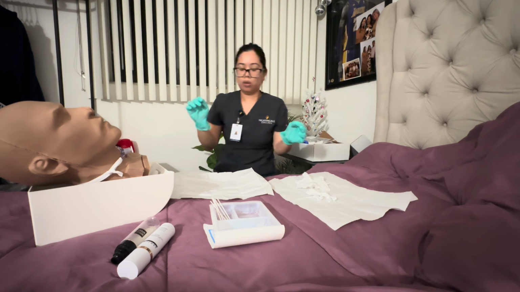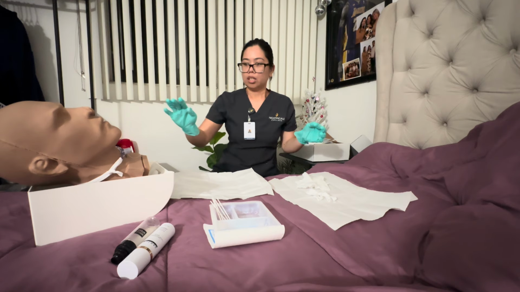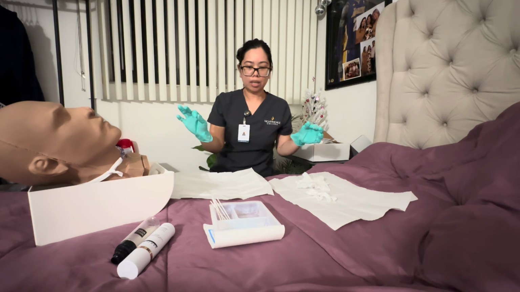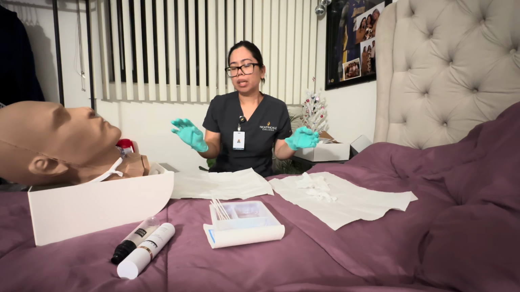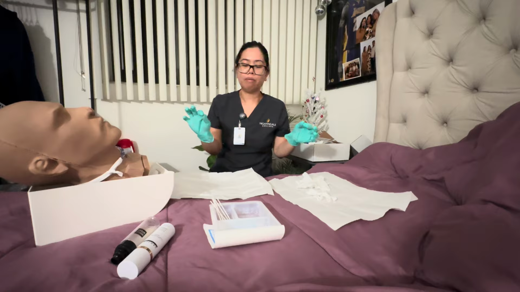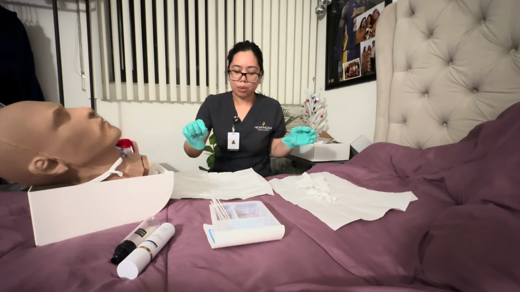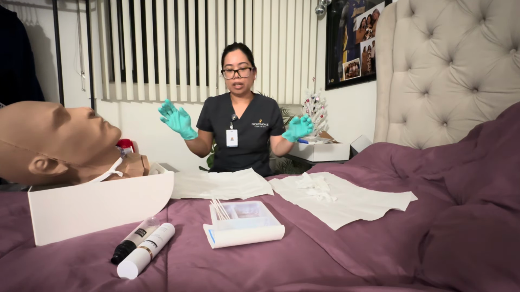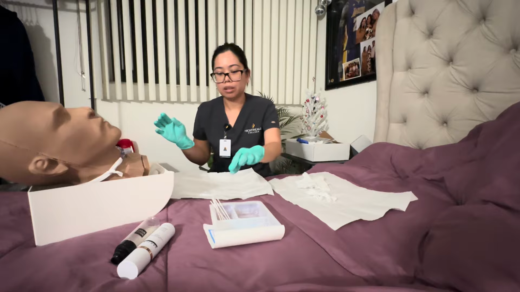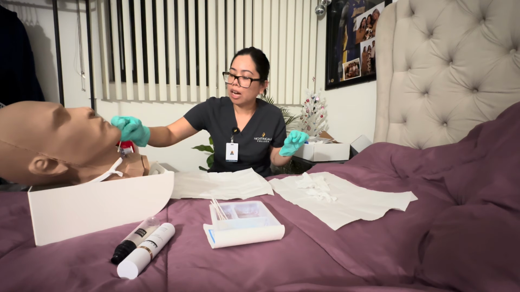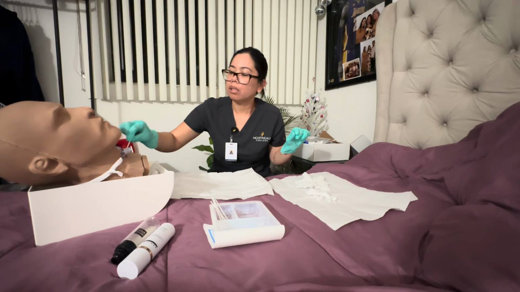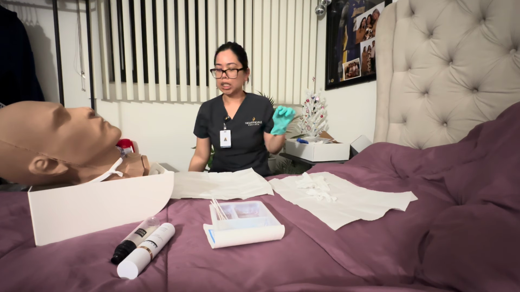Okay, the same curve for the patient. So now that we've done that, we're gonna go ahead and clean around the stoma area, behind the flanges, the faceplate. So that's what we're gonna do. I'm gonna go ahead and get my sterile applicator and clean outward around the stoma, and then discard it.